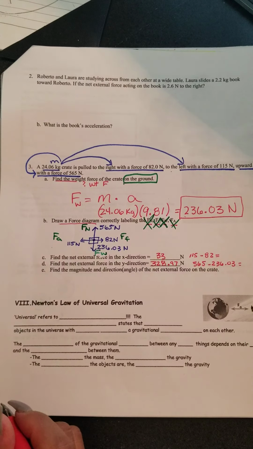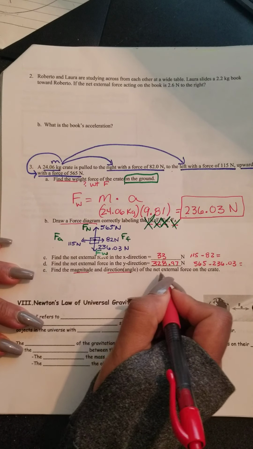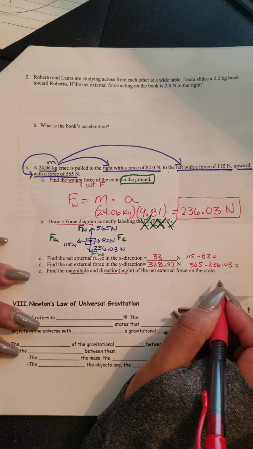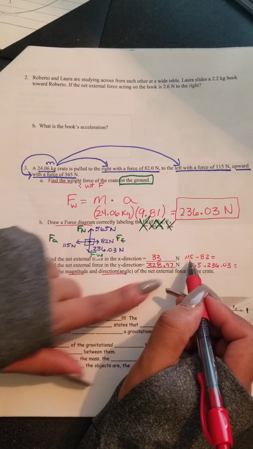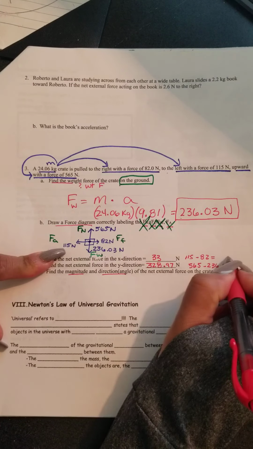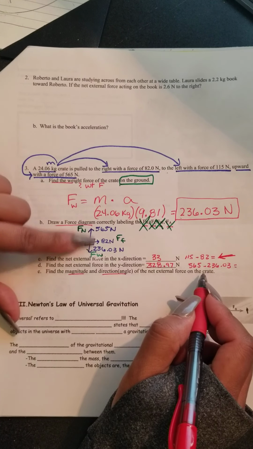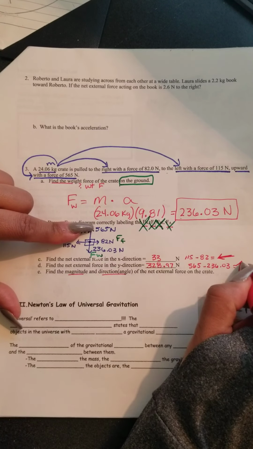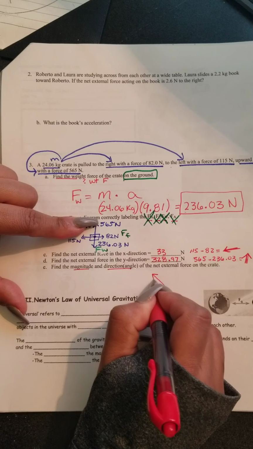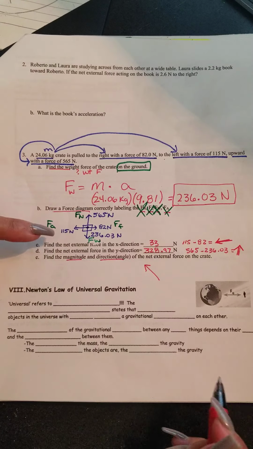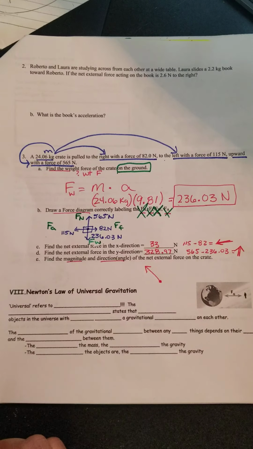It says here, find the magnitude and direction. When they say direction, they mean the theta of the net external force acting on this crate. So let's go ahead and look. Between the horizontal right and left, who's going to win? The left. I'm just going to put right here, the left. Between the vertical up and down, who's going to win? Up. So my object's going to go up and to the left. So my object's going to move in this direction, a northwest direction. And here's where it started off at. So here's how we do letter E.